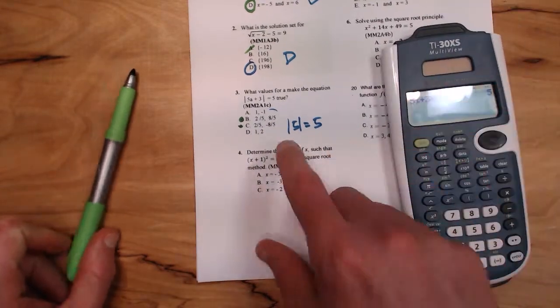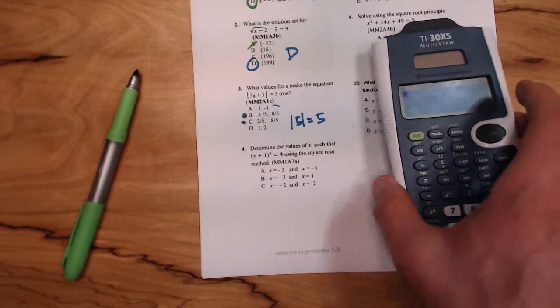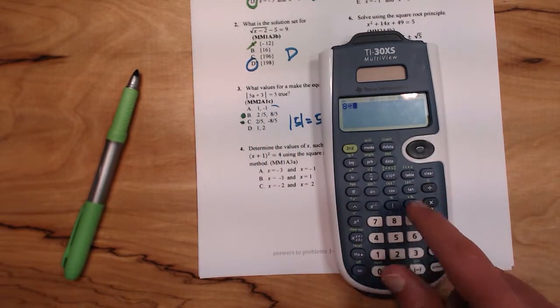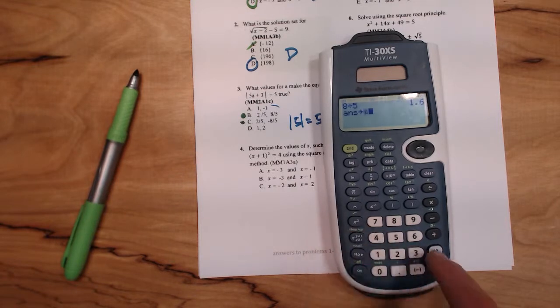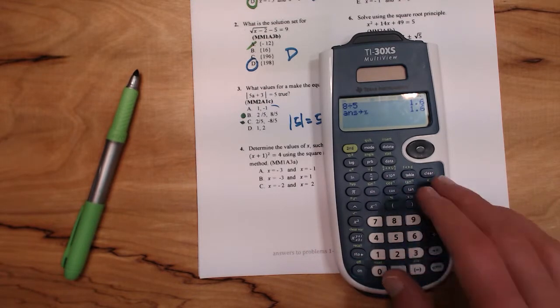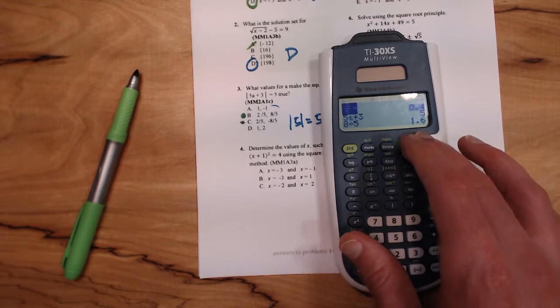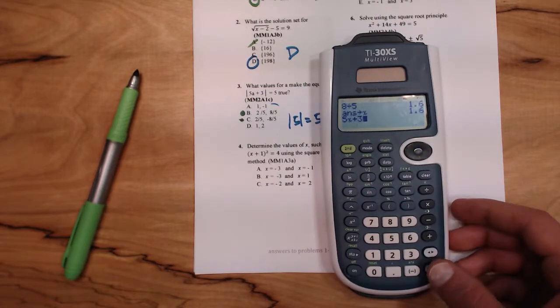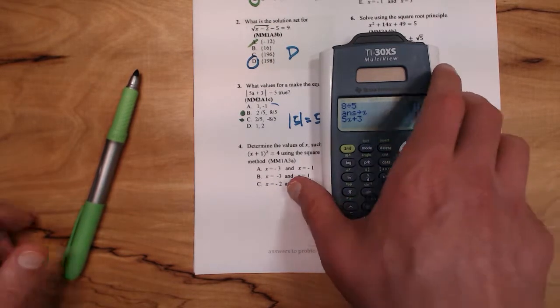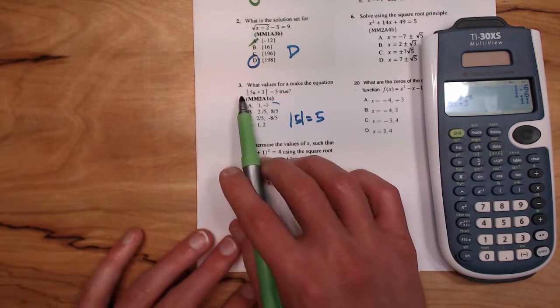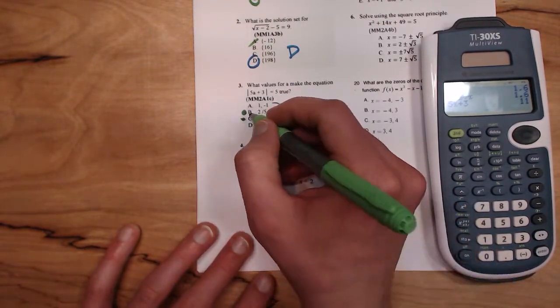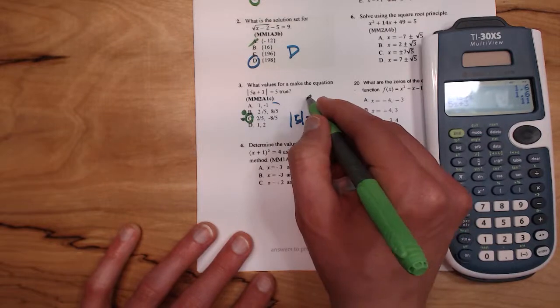So now let's try 8/5. Let's see how that does. So if I plug in 8 divided by 5, stored as x, and now I type in our equation again, which is right here, 5x plus 3. Let's see what I get. 11. That's not going to work. The absolute value of 11 is not 5. So the answer must be C.